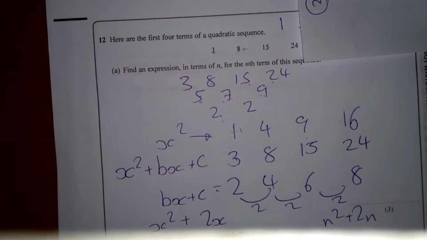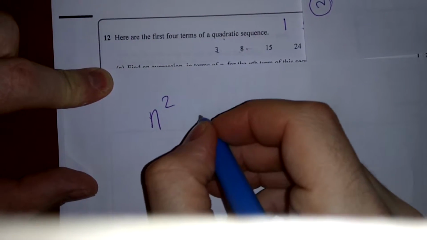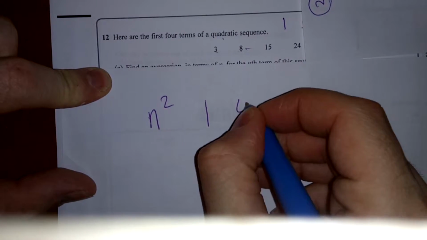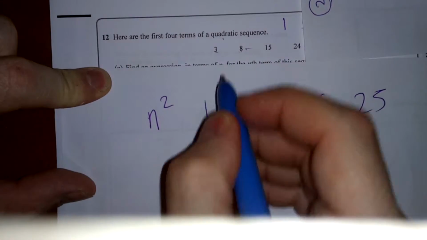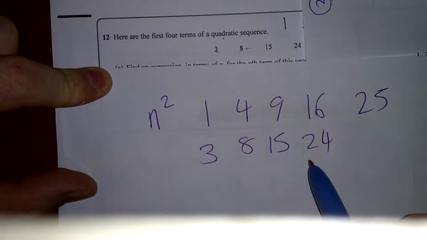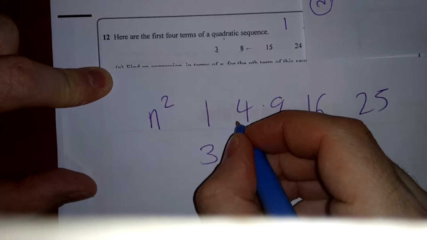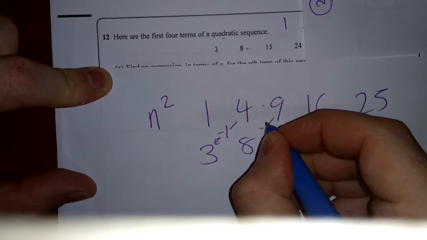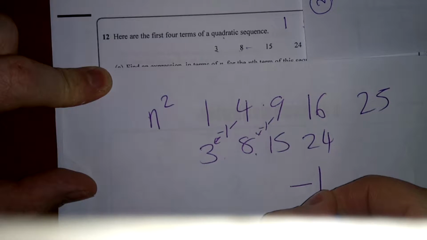Okay, I've just done all this working out, but there is an easy way. If we go back right to the start, we know this is a quadratic sequence, so it's going to have something to do with n squared. So I'm actually going to write the square numbers, which are 1, 2 times 2 is 4, 3 times 3 is 9, 4 times 4 is 16, 5 times 5 is 25. I'm going to write this one again, 3, 8, 15, 24. Now, you want to see if there's a pattern between this number and that one. The first one you notice is that this is 1 less than that. That is 1 less than this. So if we get this n squared, we're going to have to subtract 1.